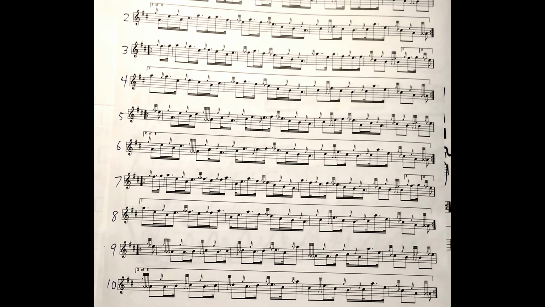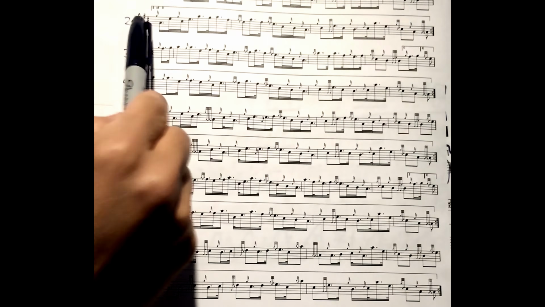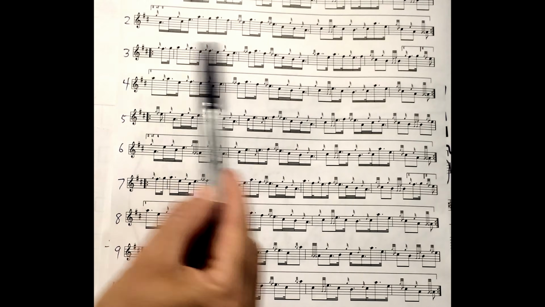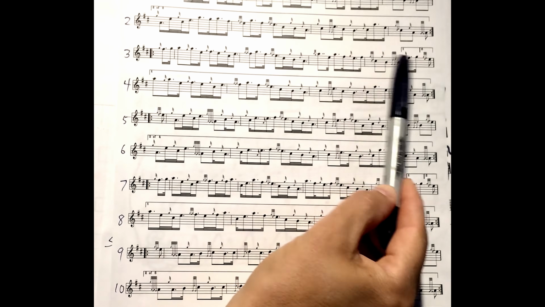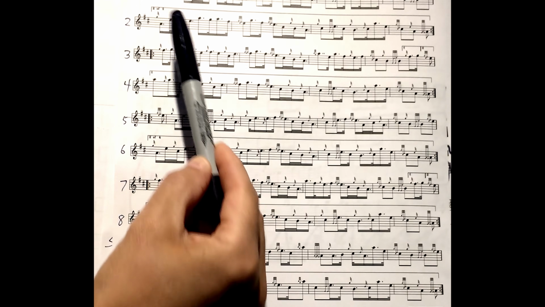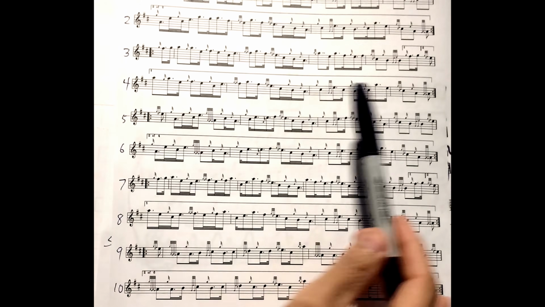We have 12 lines. So the first part, we've got our repeats. It's going to be 1, 2, 1, 2. Second part is going to be 3, 4. But then it's going to be 3, and then we jump back up here to 2. So on the second time through the second part, we go back to the first part.